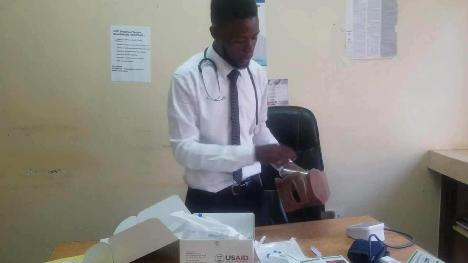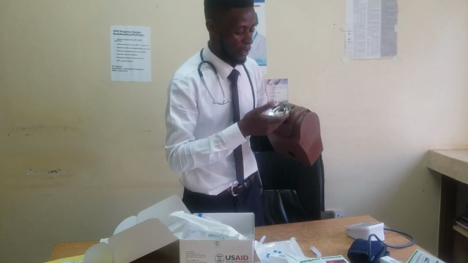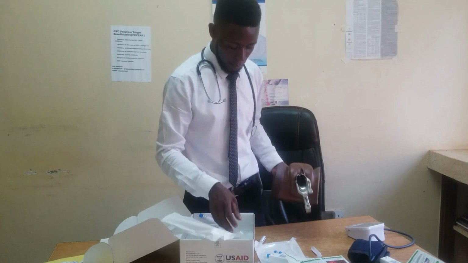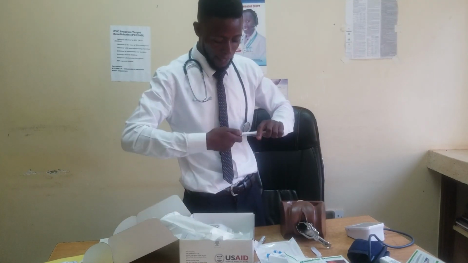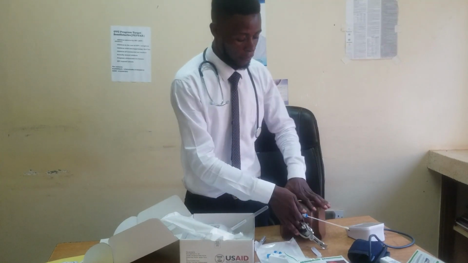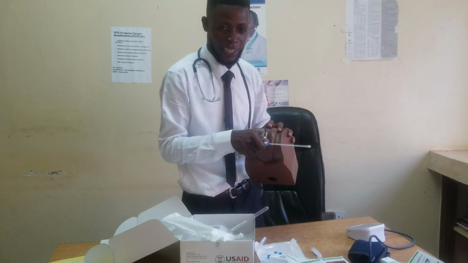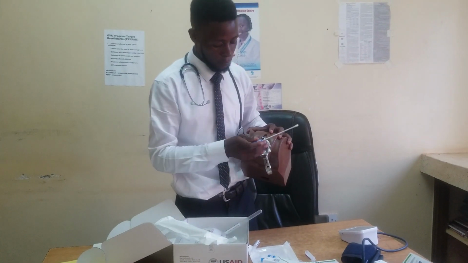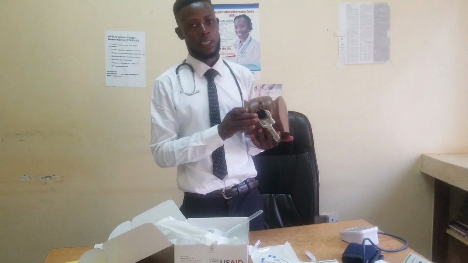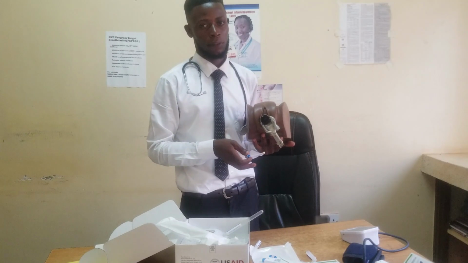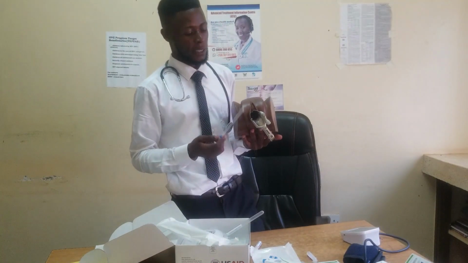Then the other one, using your cusco speculum, mind the edge, then two, mind the dangers, and how to place it. Don't place it from the sides, don't do it like this. So always engage midwives or a gynecologist during a vaginal exam. They have more information and they can guide us very well.